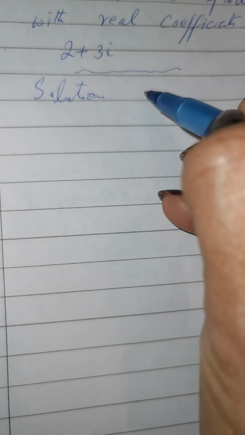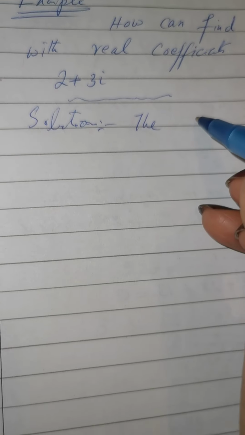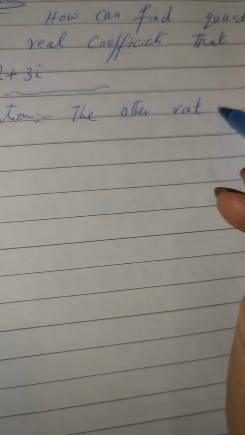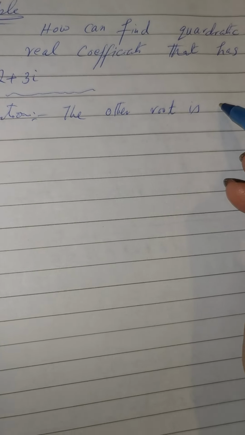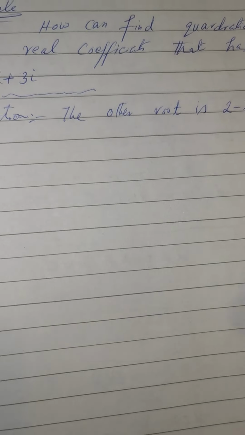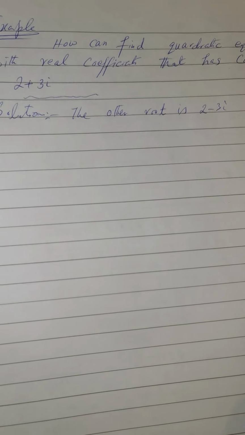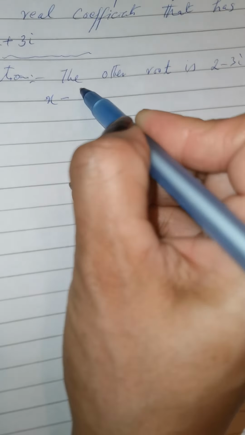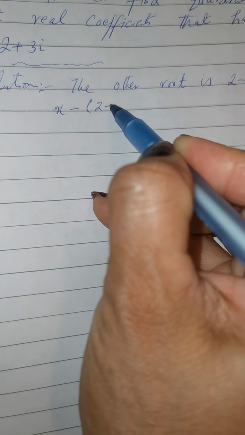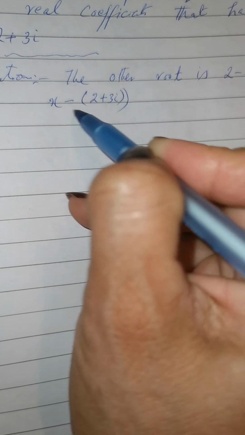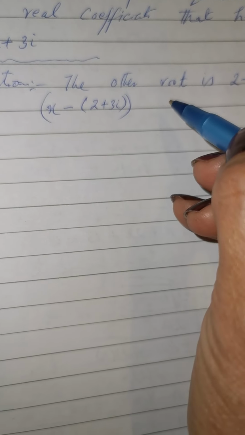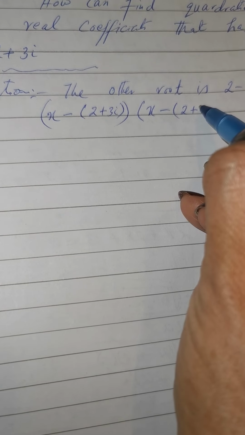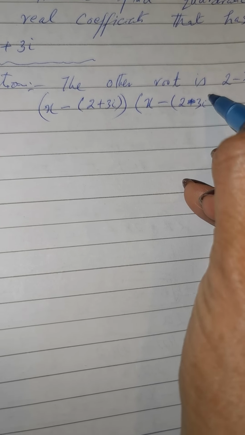You can say if one root is 2 plus 3 iota, then the other root will be 2 minus 3 iota, right? And if these are the roots, then we can write x minus (2 plus 3 iota) and x minus (2 minus 3 iota).